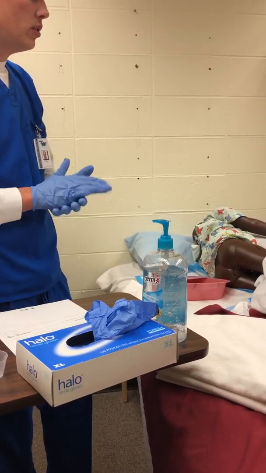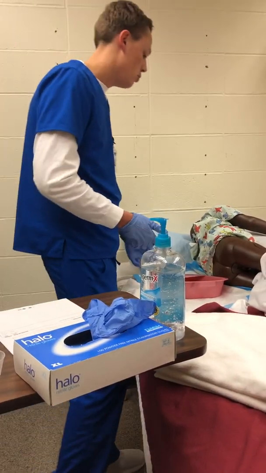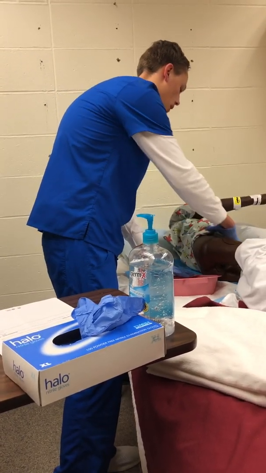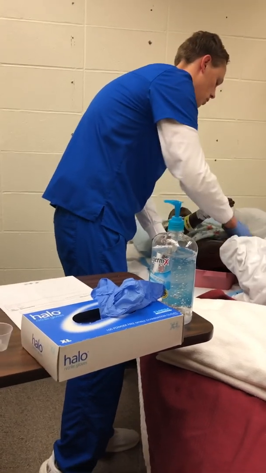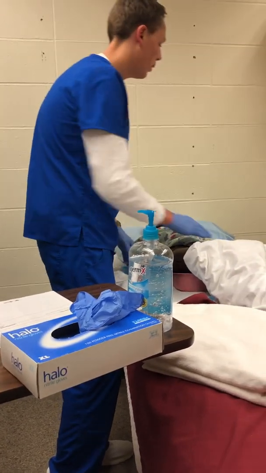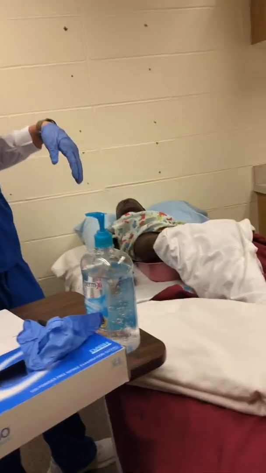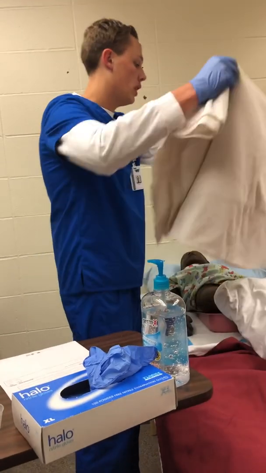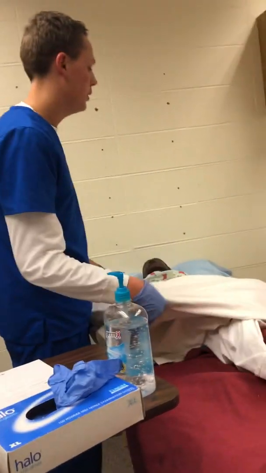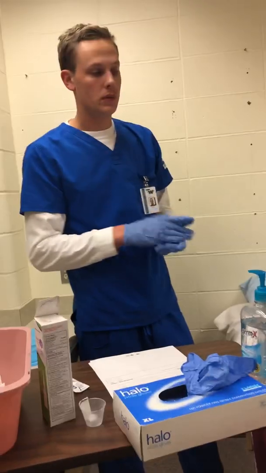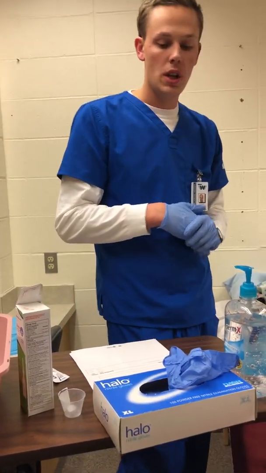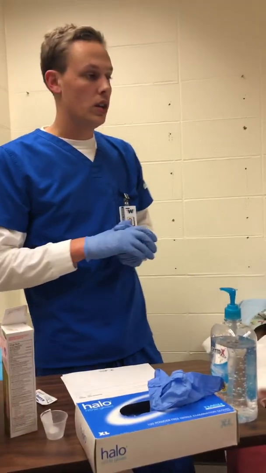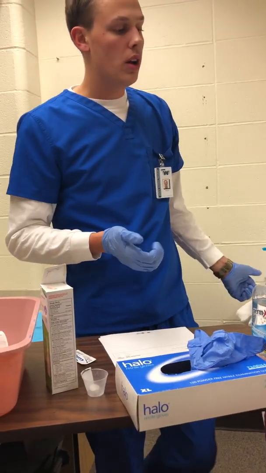Re-glove, redo hand hygiene, and I would help move the patient onto the bedpan or fracture pan, and I would help rotate them onto it and center them. I would have the bed up at an 80 to 90 degree angle, as well as covering them with a bath blanket. I would then perform hand hygiene again and remove gloves, and leave the patient to do their business and leave them with a call light.